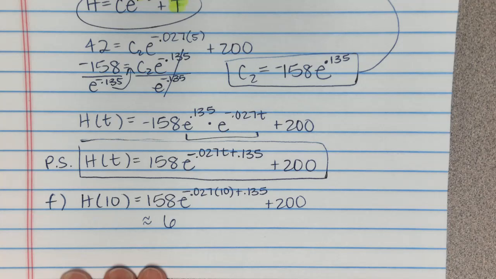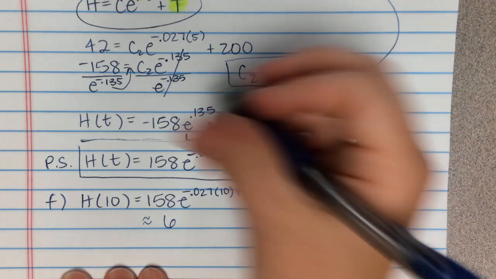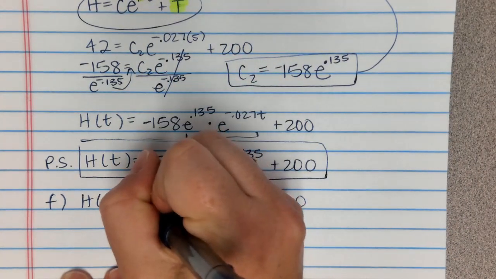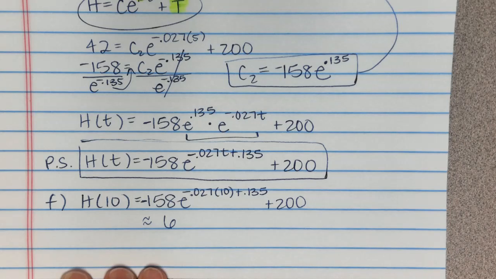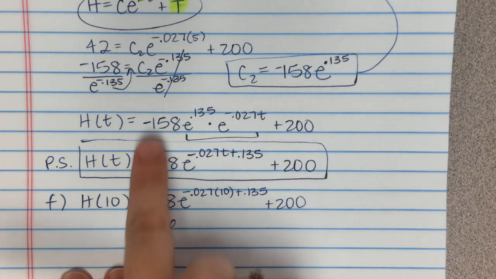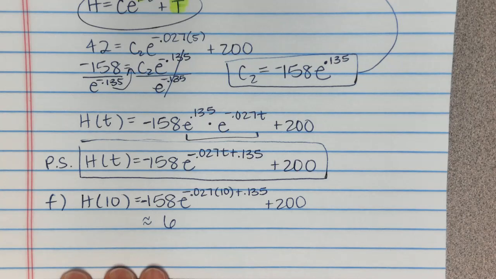Should be 60 something. Oh, I'm sorry. Where did my negative go? It's a negative. Sorry, I had it here and I had it here. I just forgot to put it there and there.